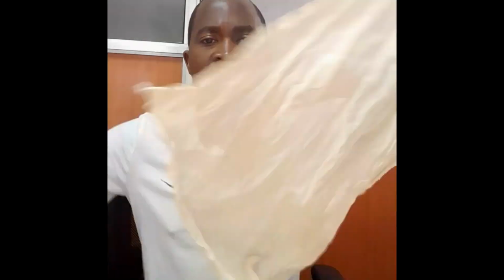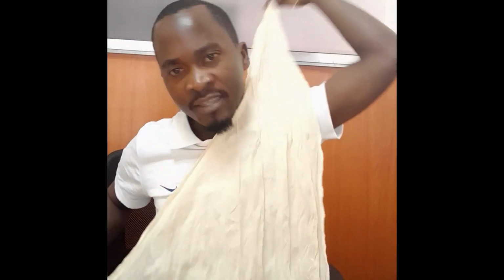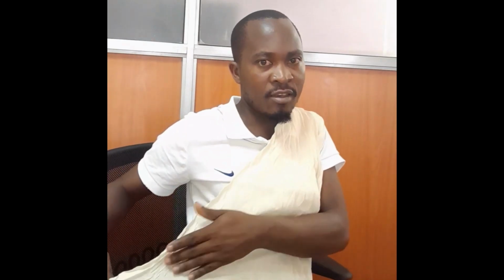How do you do that? Using a triangular bandage. This is what you can do. This is the triangular bandage. You can see the shape of the triangular bandage. So what you do, place the triangular bandage like this. You have the apex. This is the apex. Normally, it's supposed to be at the elbow of the injured arm. Then have the hand that way.